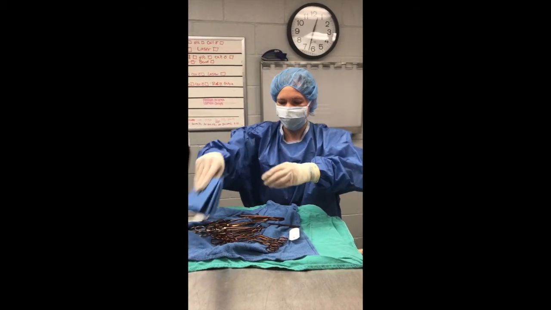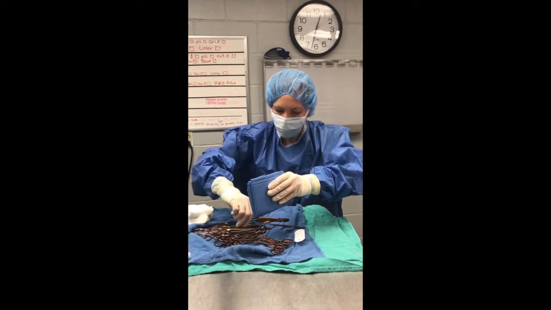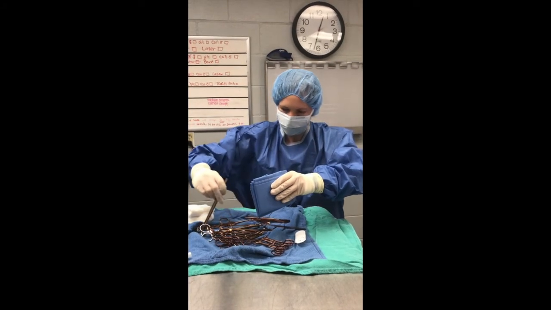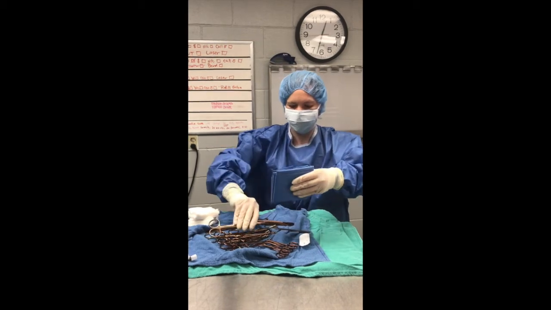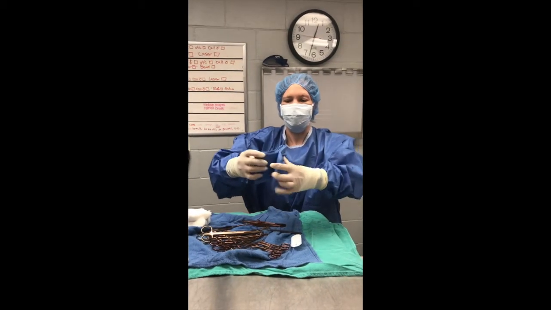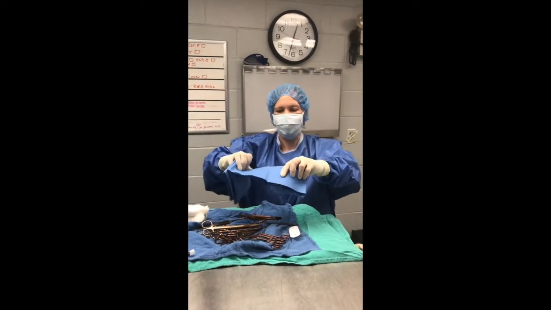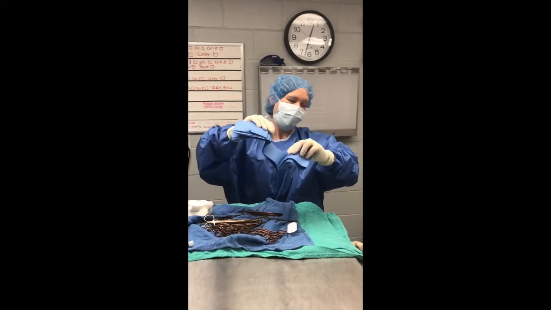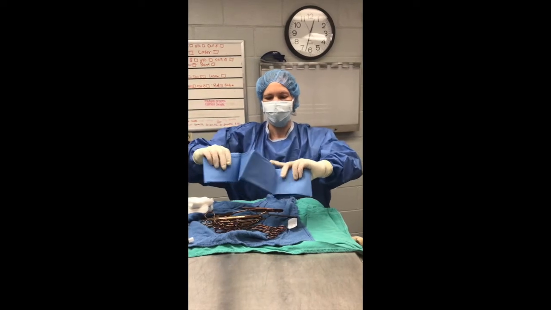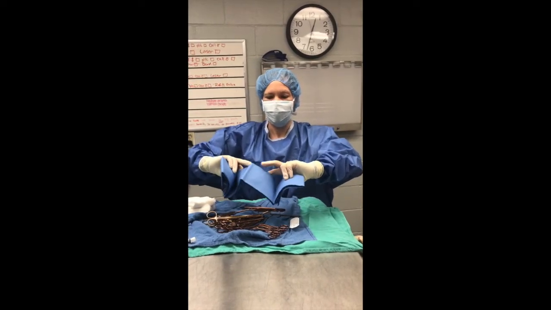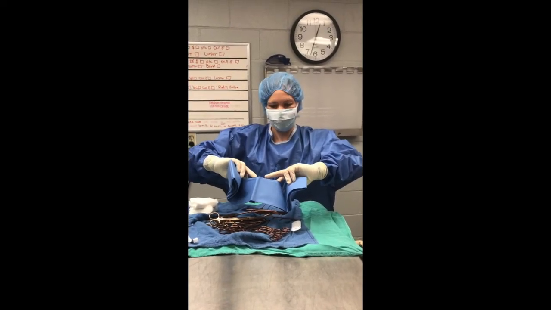We have our drape here. So let me find my scissors here. So we're going to estimate where we're going to want to cut our hole because once you have it on the patient, it's not considered sterile anymore. So I have it opened up to about the middle and then one of the middle folds here.